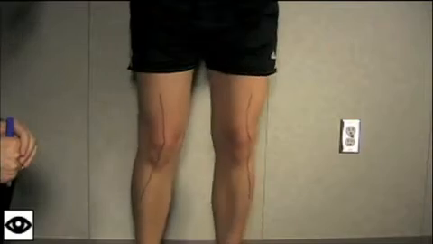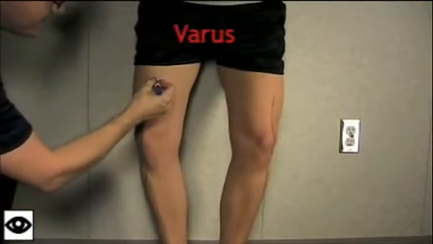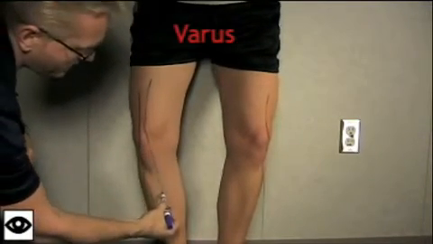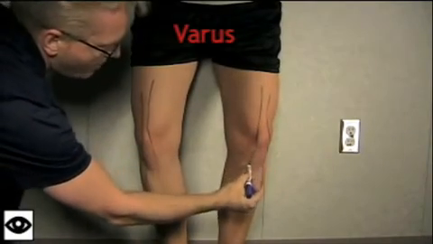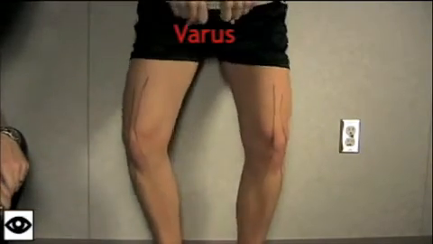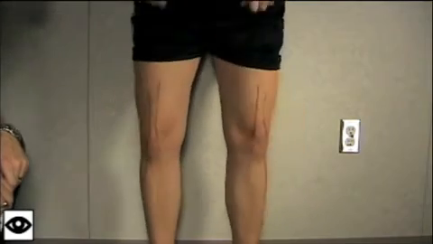Then we'll move on to a varus alignment. And the varus alignment is a bow-legged alignment, like this. And how people remember varus, they say, "There is my horse."